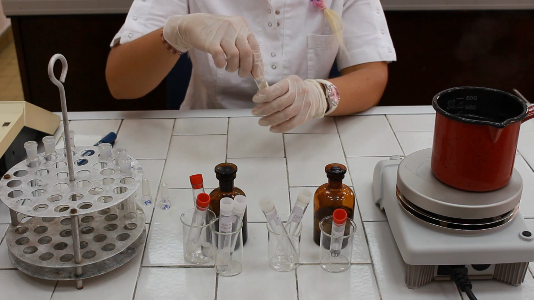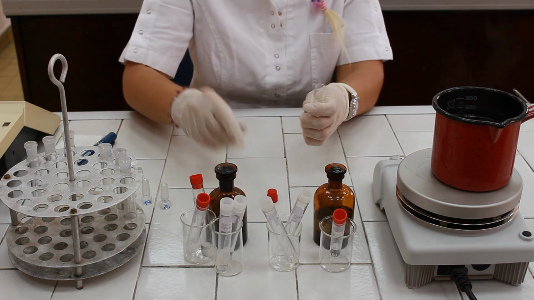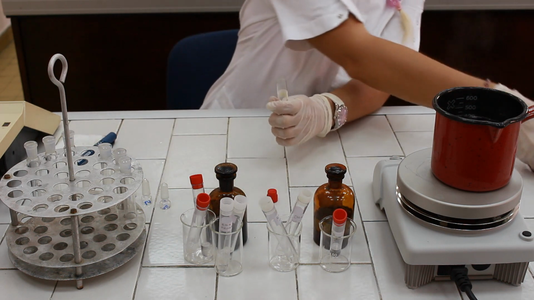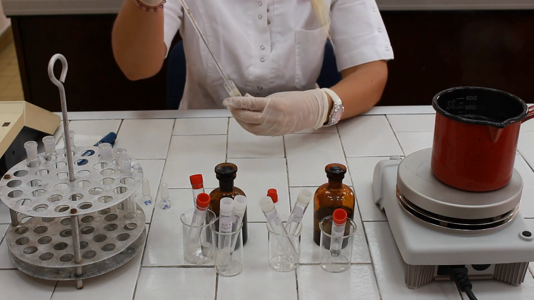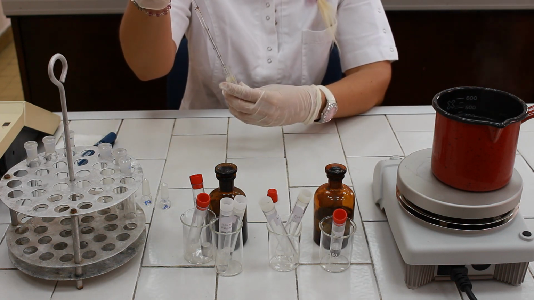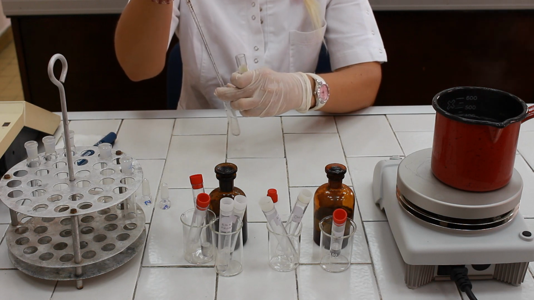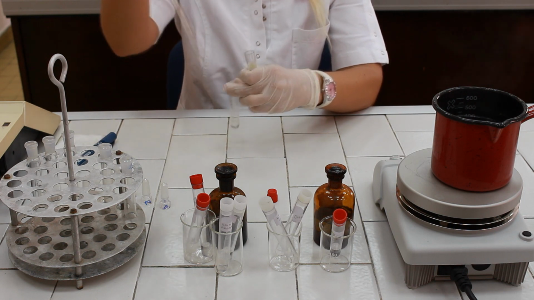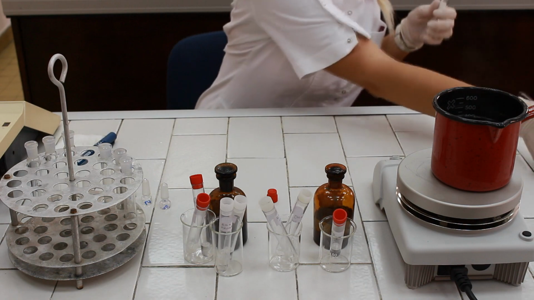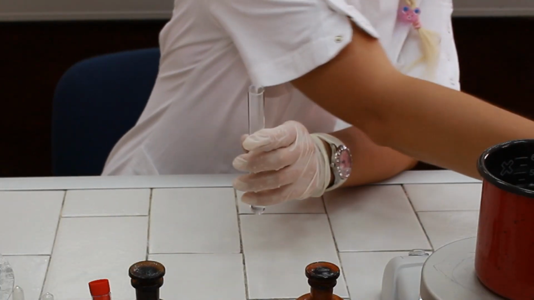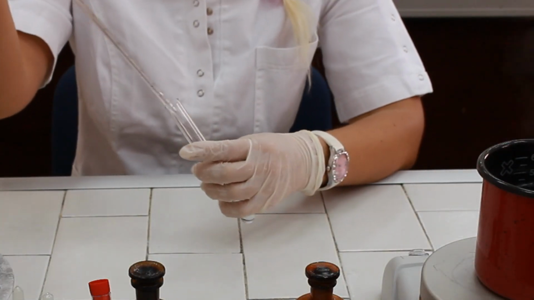Now we need to pipette the standard solution of DNA, also 1 milliliter. And water, 1 milliliter in blank.